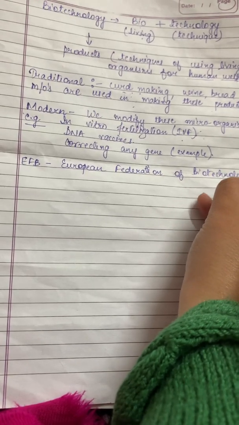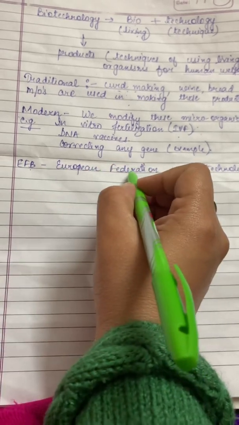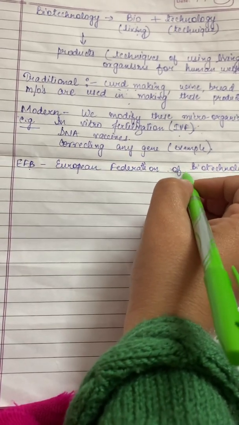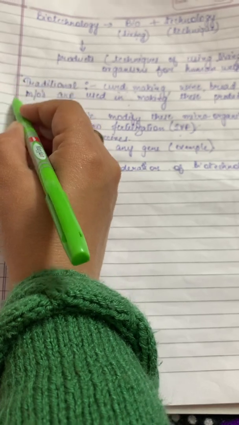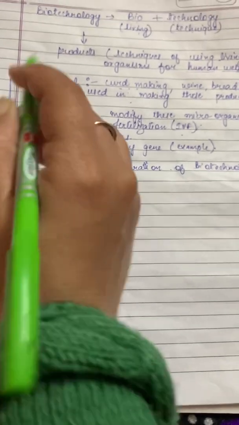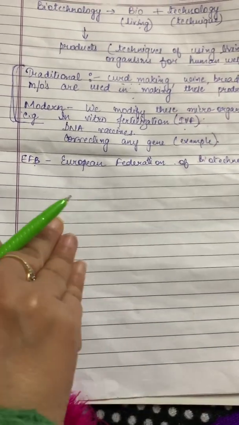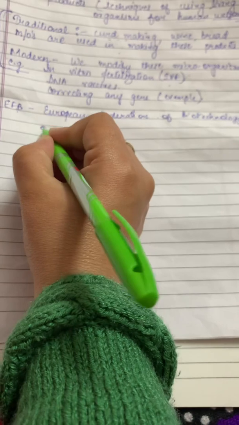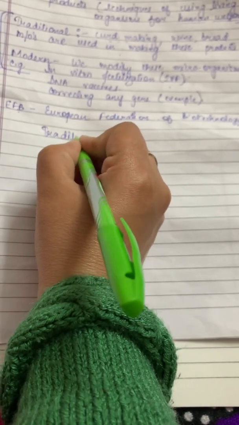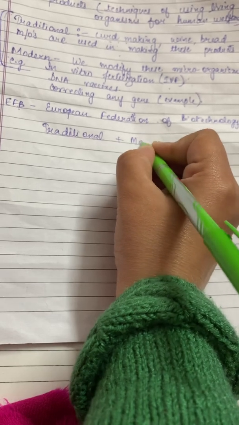What it does is, the EFB gave the definition of biotechnology by combining these two views, traditional plus modern.